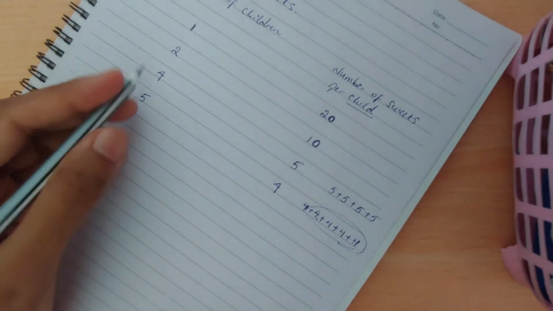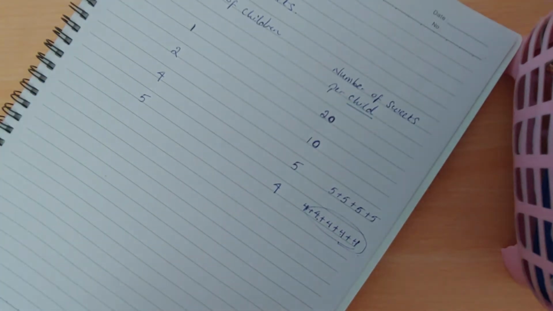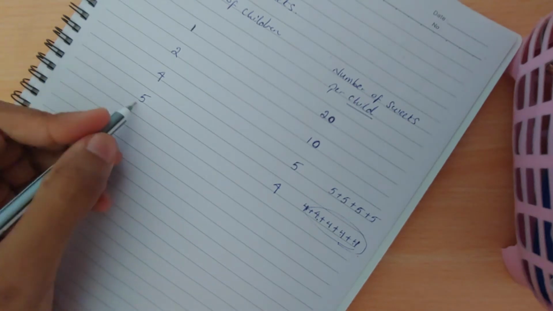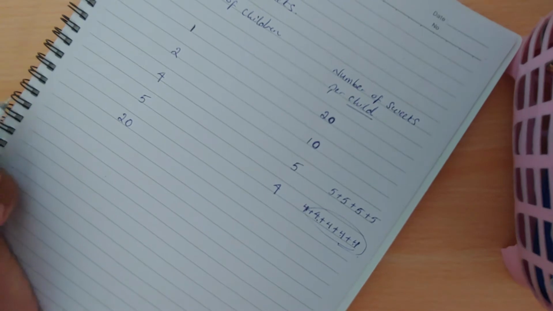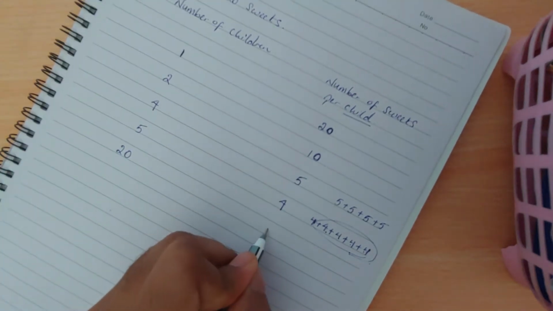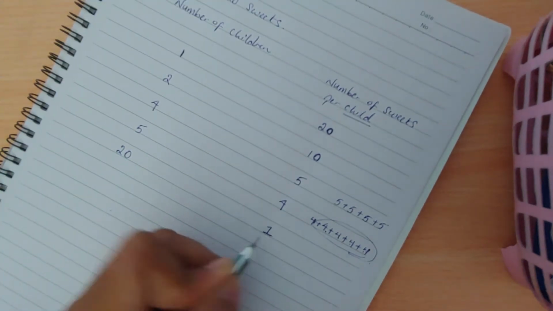Si je continue, I have now, let's say I have 20 children. Ben, s'il y a 20 children, chacun aura only one sweet, right?